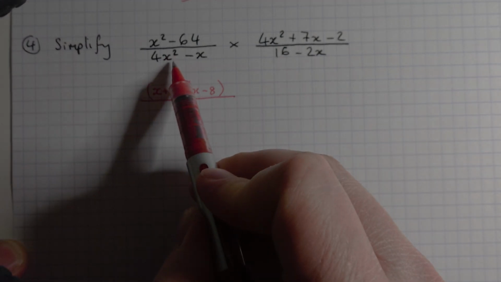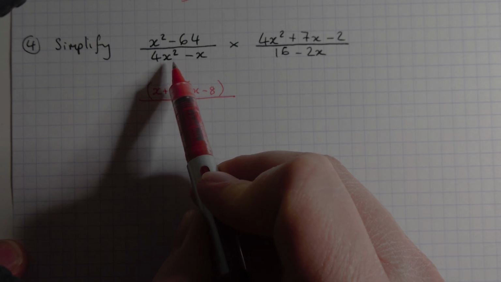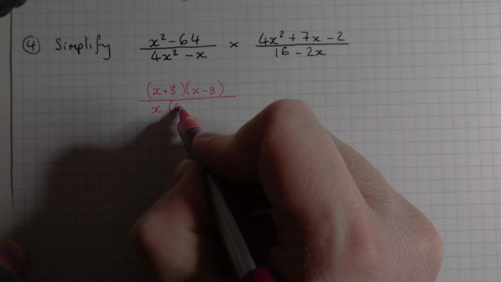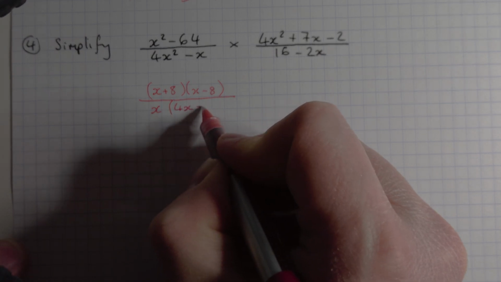Down here, that's a one bracket factorisation. The only thing that's in common here is x. So I can pull an x out. And we've got 4x minus 1.